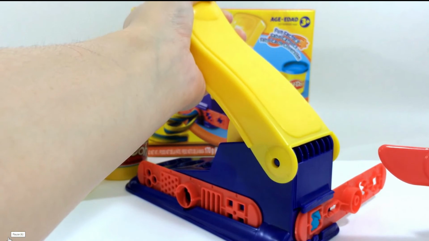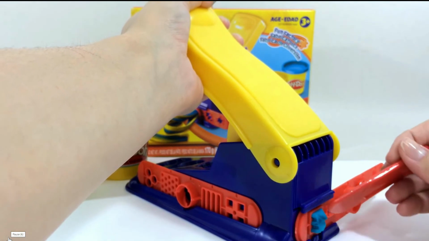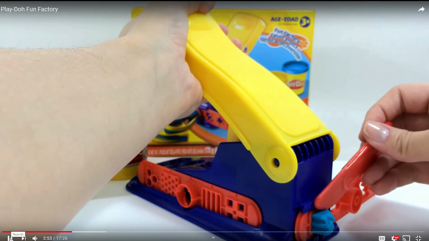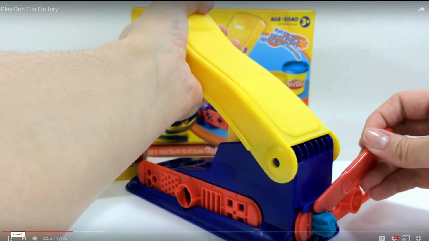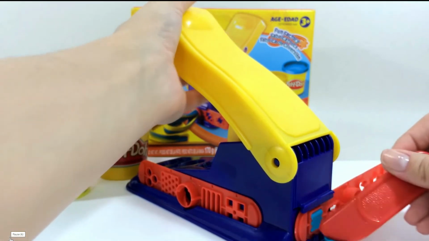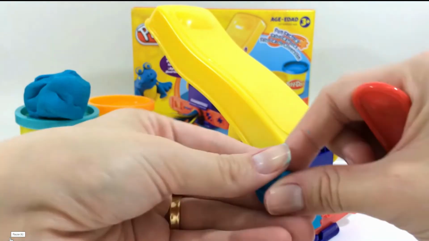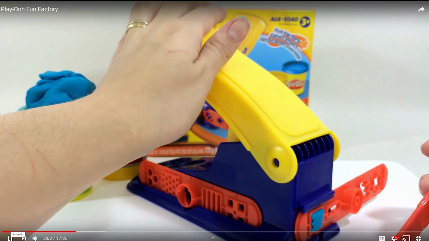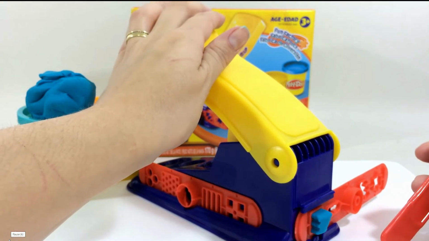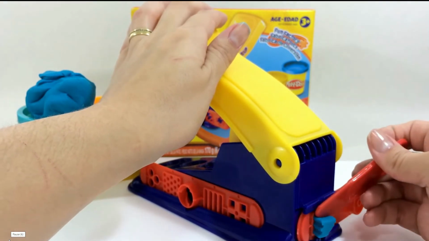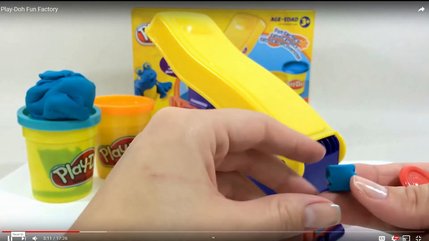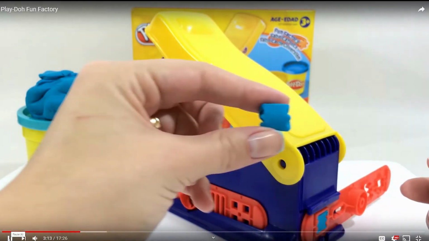And the clay comes pushing out in a process known as extrusion. When the piece is long enough, you cut it off with the knife. You can cut them off anywhere you want.